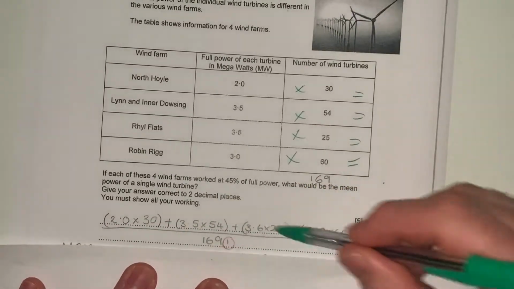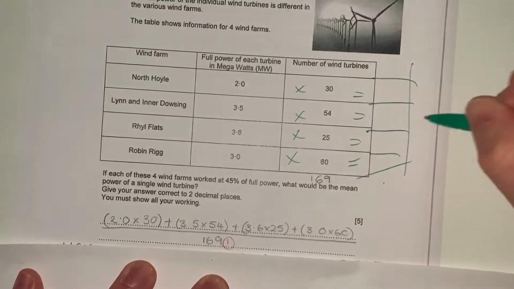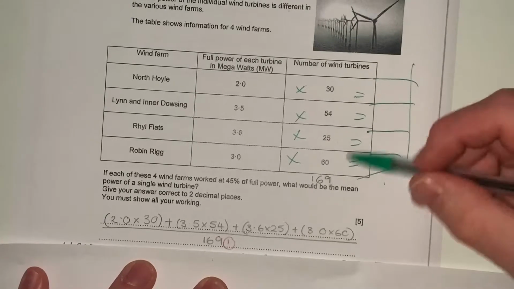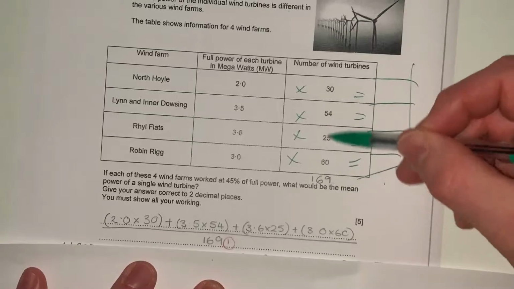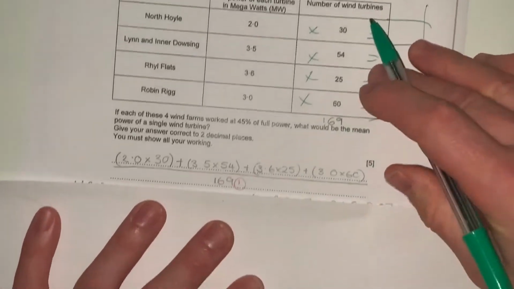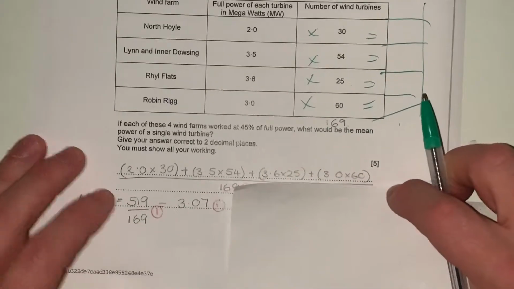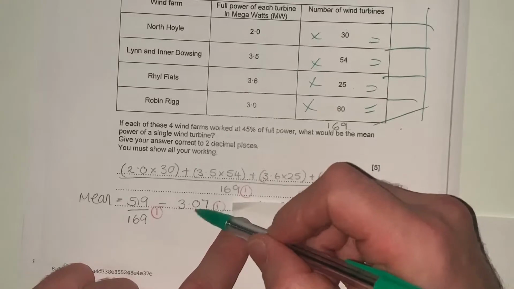It's just a neater way of writing it potentially, but I know what a lot of you will do is make a table on the outside, write your answers in here, then add them up. Okay, why am I dividing by 169? Well, because there's 169 different turbines. Okay, so eventually, whichever way you've done it, it's going to get you the answer of 3.07. So that's going to get you 3 out of the 5 marks, 3.07.